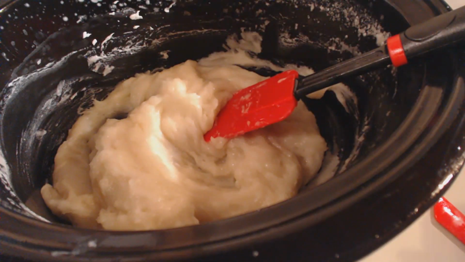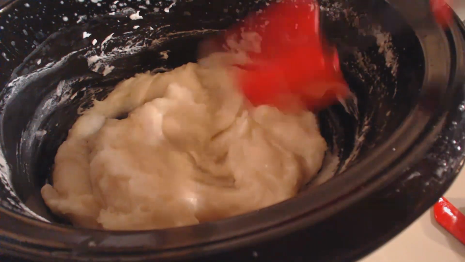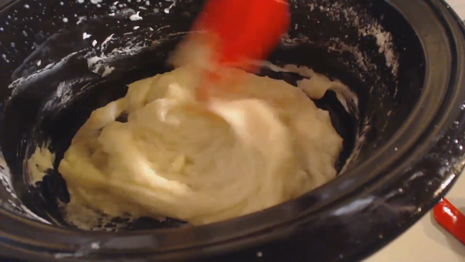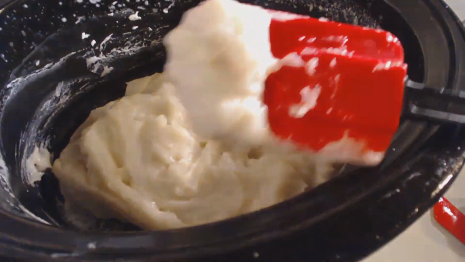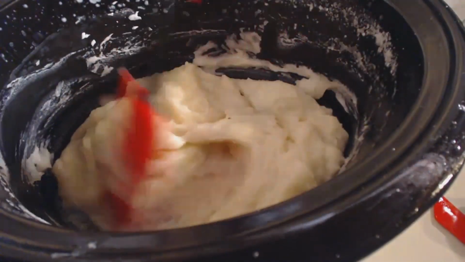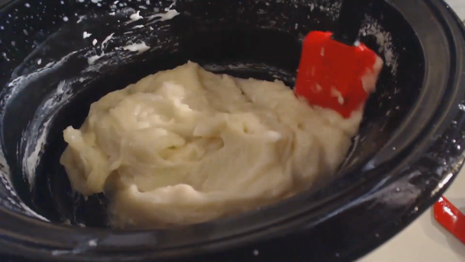So what I'm going to do now, I'm going to get all the goodness off of my stick blender here. Good enough for now. Yeah, check that out. I mean, that is the very beginnings of cream soap paste. We're going to let this cook for a while.